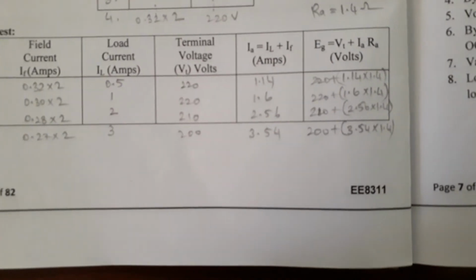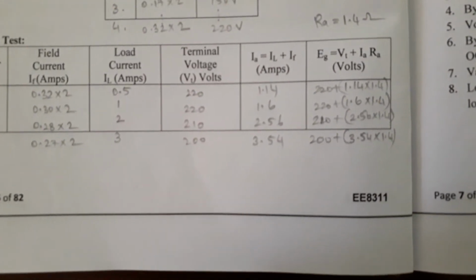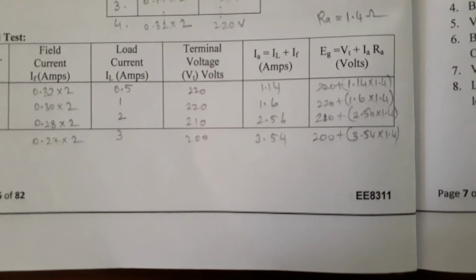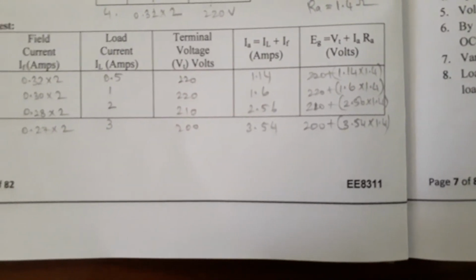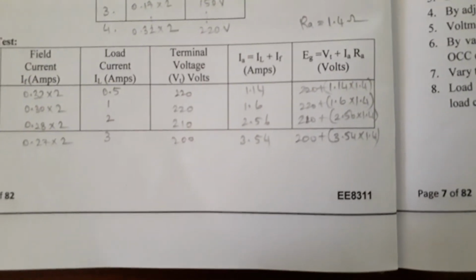And your generated voltage for the fourth reading is terminal voltage 200 plus armature current 3.54 into armature resistance 1.4.